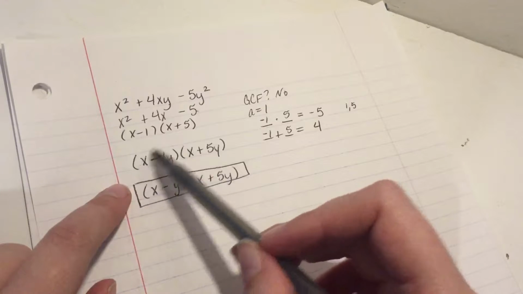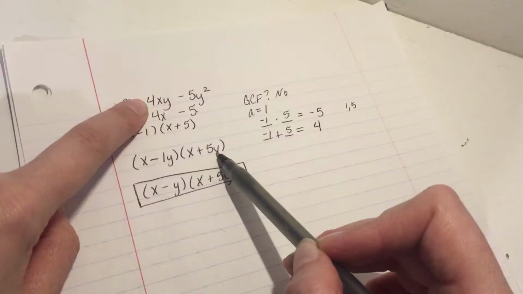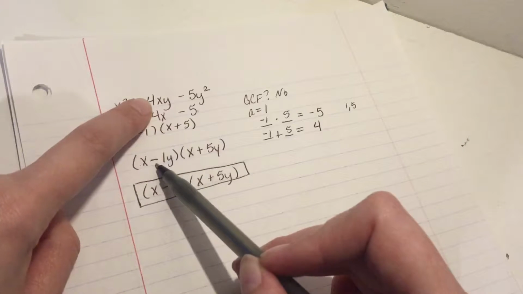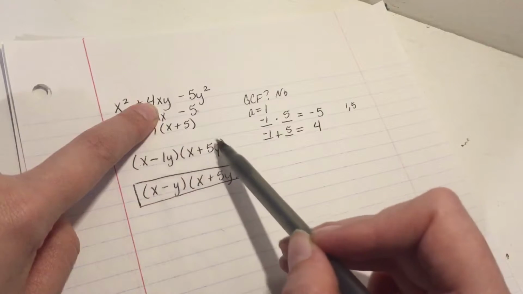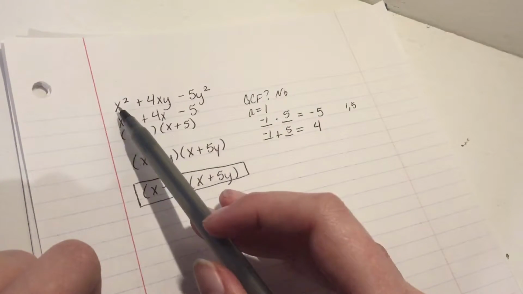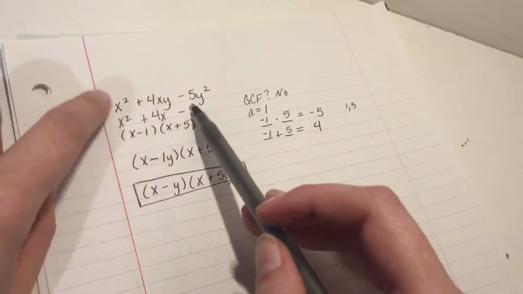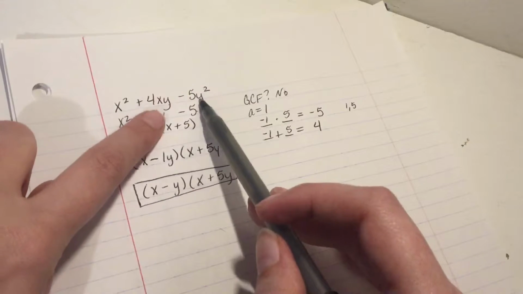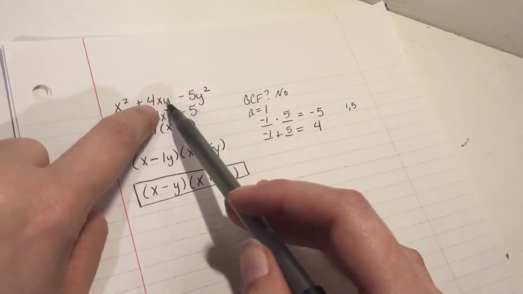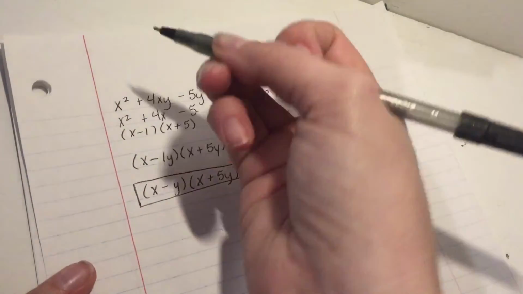But x times x is x squared. This gives you 5xy. This gives you a negative xy, which would be 5 minus 1 is 4xy. And then negative 5y squared. So we did it correctly. So basically you just do whichever variable you want. Just pretend the other one's not there, since they're evenly x squared, x, and nothing. Y squared, y, and nothing. Okay? All right, let's do another one.